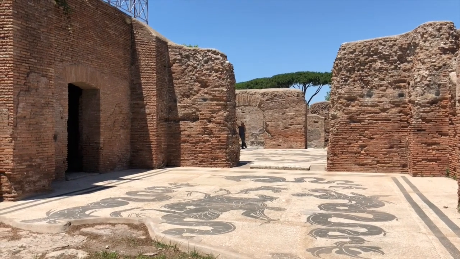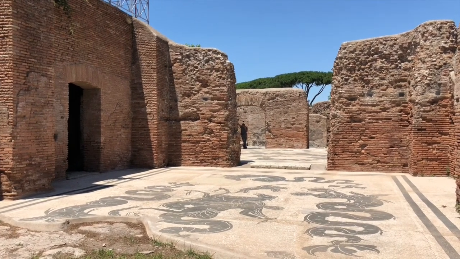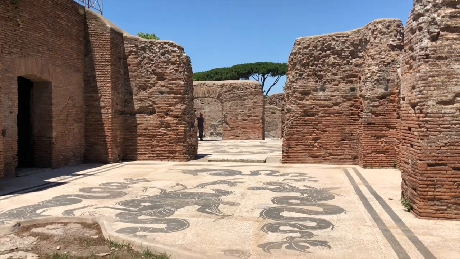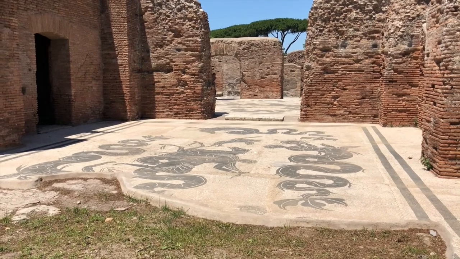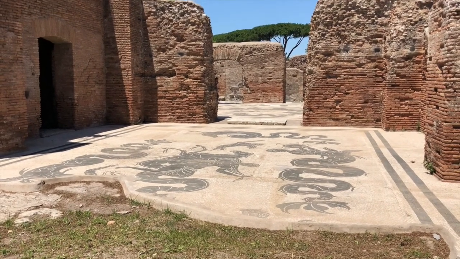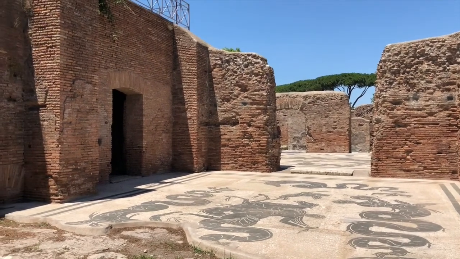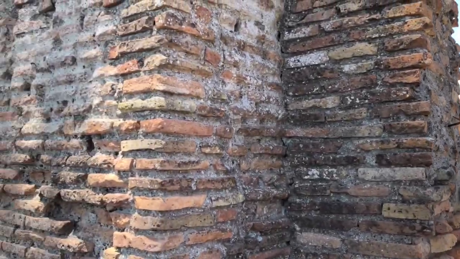Some of these mosaics that you can still see are still over here on the spot, and you see how very well preserved they are. And consider that here we used to have the three famous pools: Frigidarium, Tepidarium, Calidarium. So these were cold water, warm water, hot water.